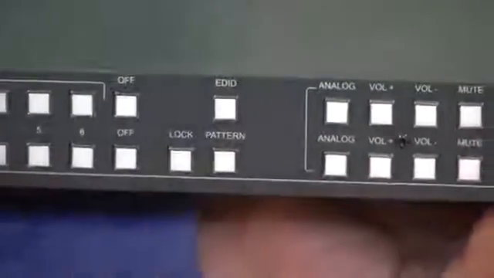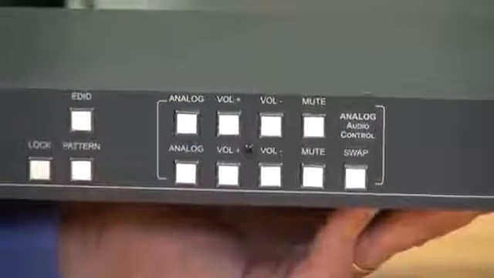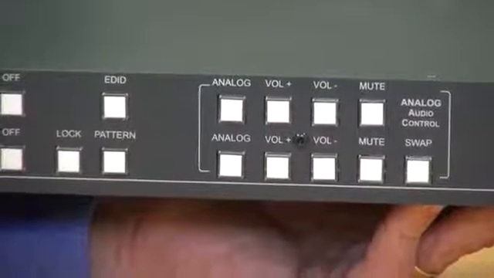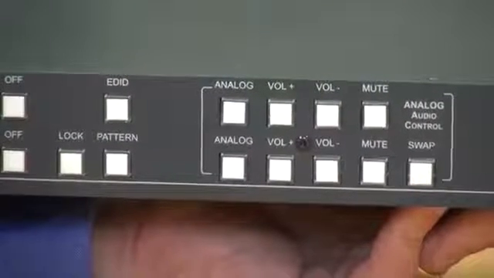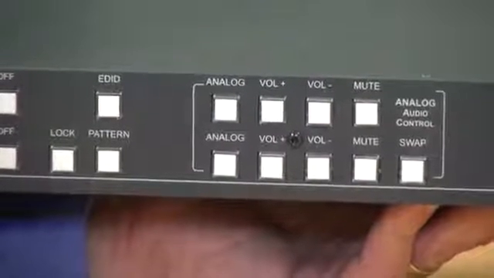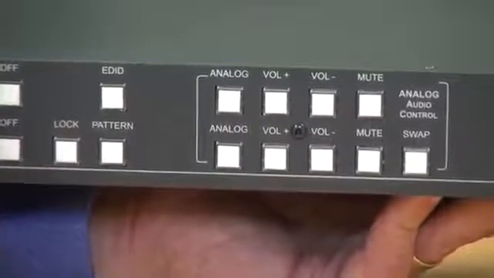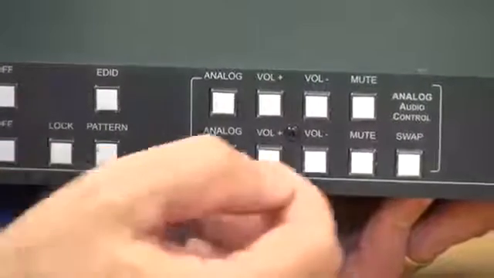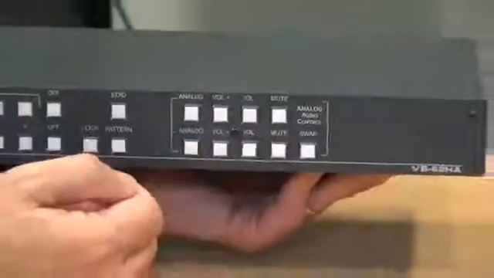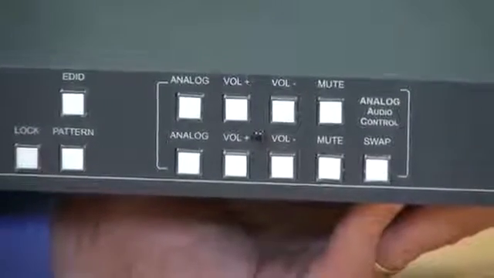The next section concerns the audio. The analog button that's labelled here really allows us to control whether we're in audio follow video mode, whether we have the analog audio selected from any one of the other inputs as a breakaway, or the HDMI audio selected. Then we have volume up, volume down, and audio mute. And that's the same for both output 1 and output 2.